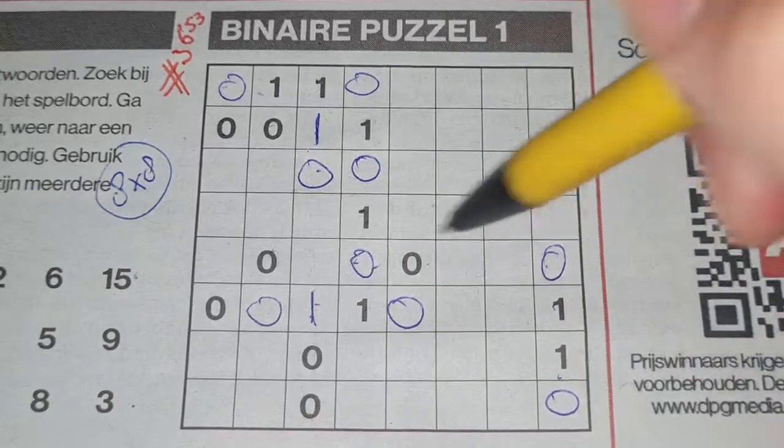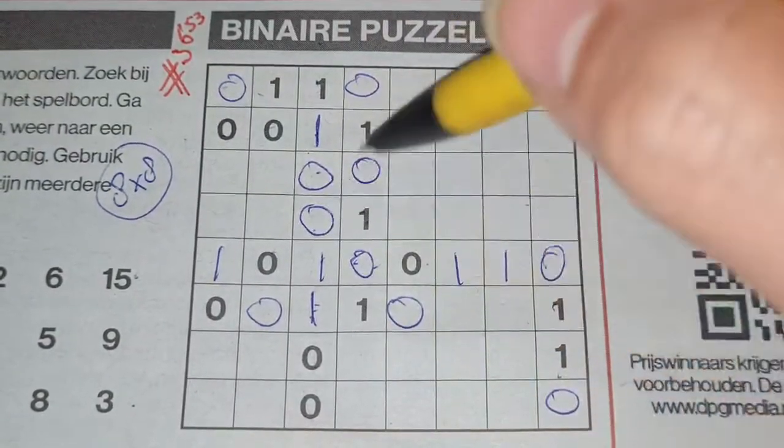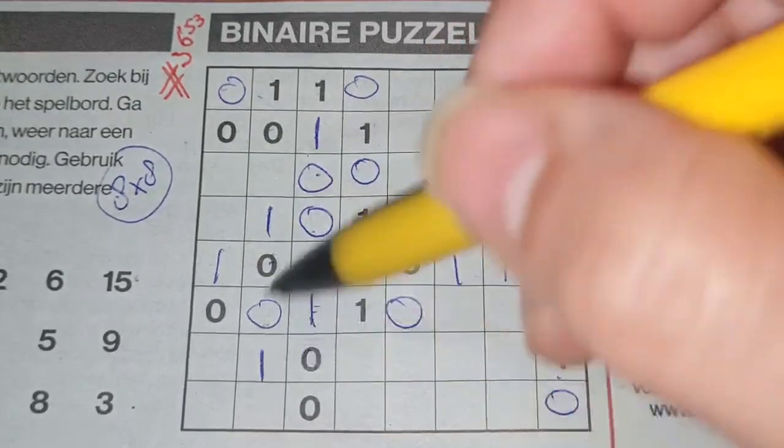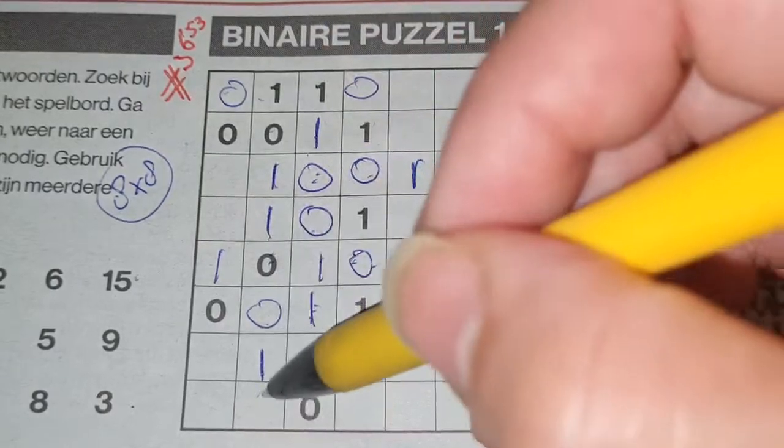Now we have 4 O's, so the rest are ones. Double 1 here and O there. Double O here, 1 there. Double O here, 1 there. Now we have 4 ones, so the rest are O's.